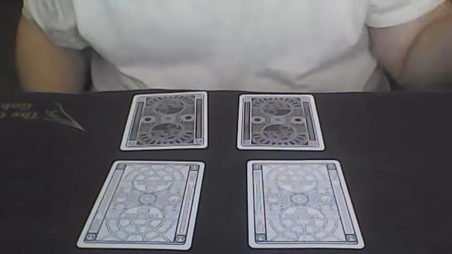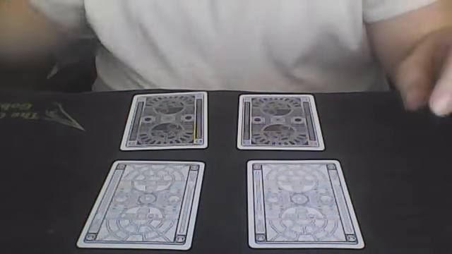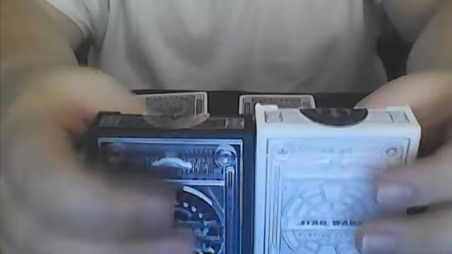Before we get into the tutorial, the two decks I'm using are the white and black Star Wars decks. I have a deck review on these. I will leave that in the description.